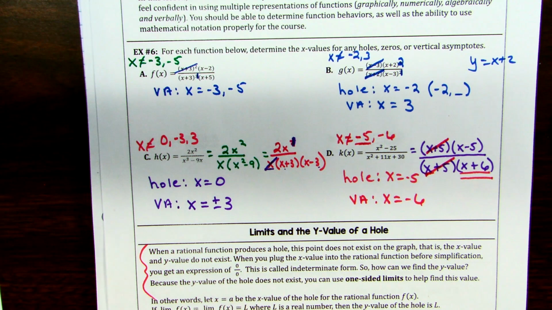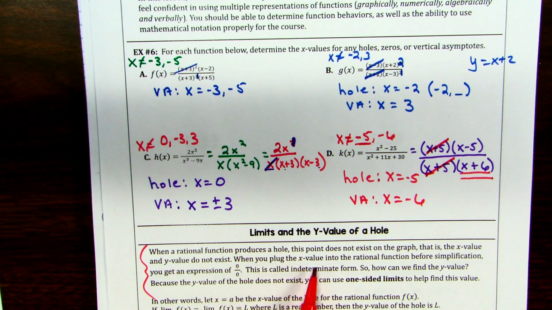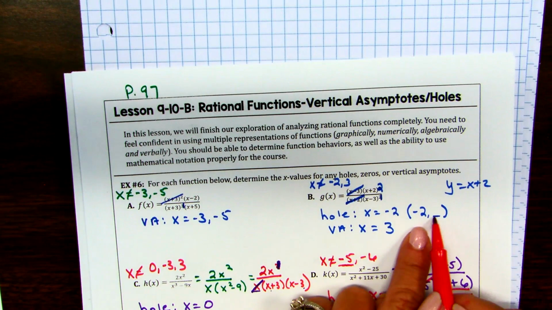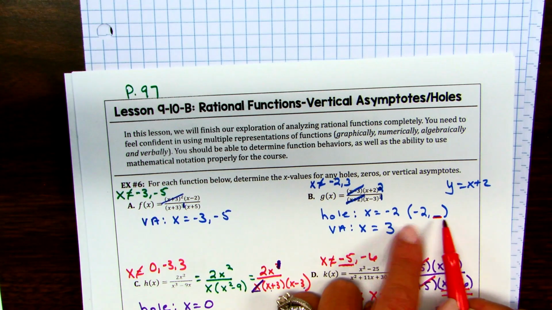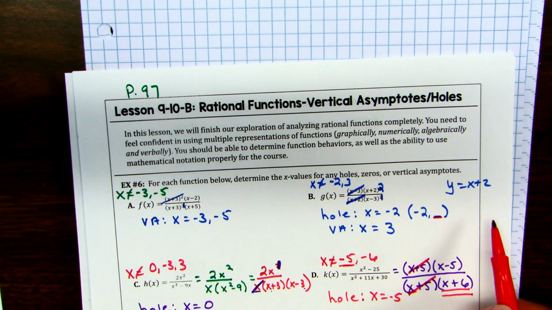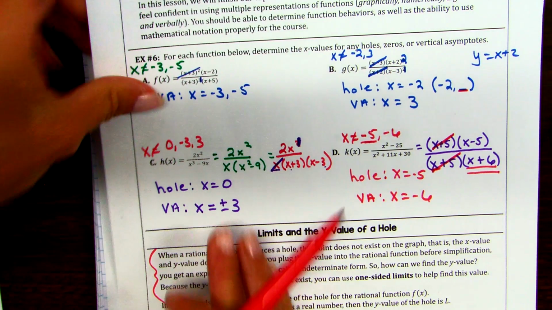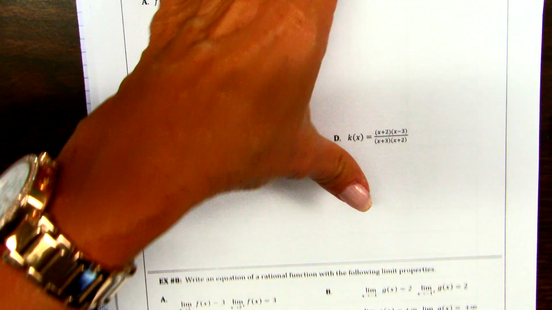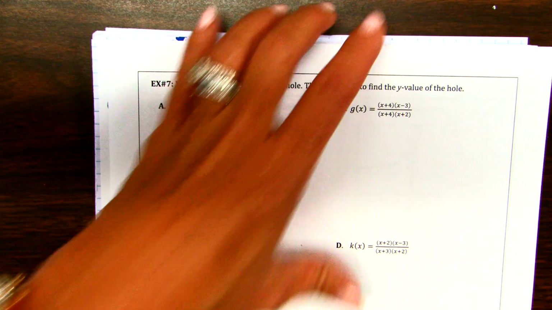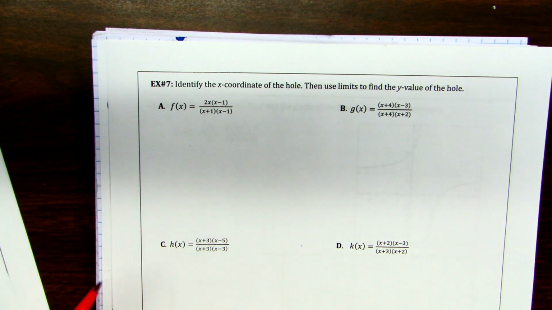And so when you plug that x value into the rational function before simplification, you get a 0 in your denominator, which is bad. It's called the indeterminate form, but don't worry about that term. So how can we find the y value? Because remember I said we're going to have to find that actual point, okay? We need to know the whole point, not just the x value. Where does it happen? And so that's what this is saying: you're always going to plug into the simplified version of the function. So let me show you that on the next page. Okay? Go to the next page.